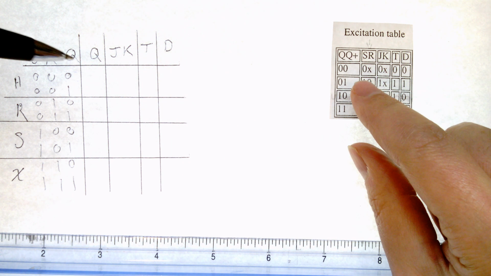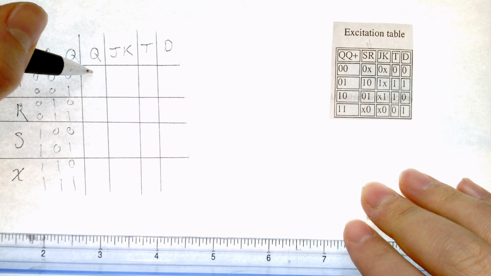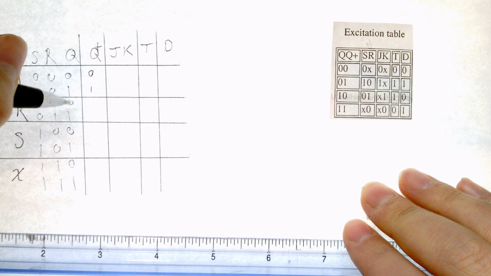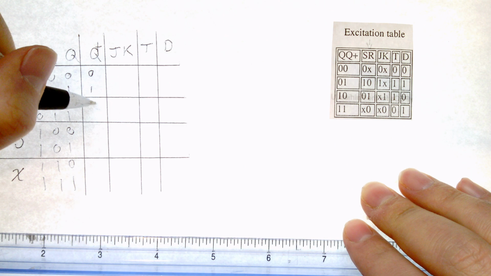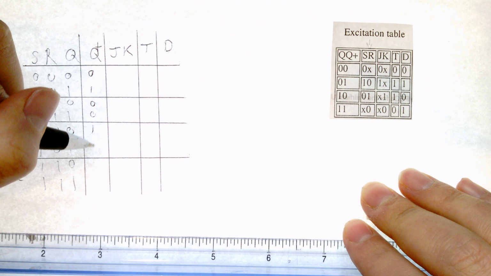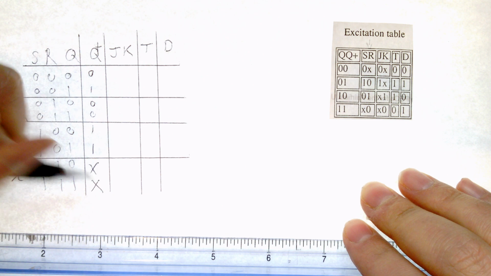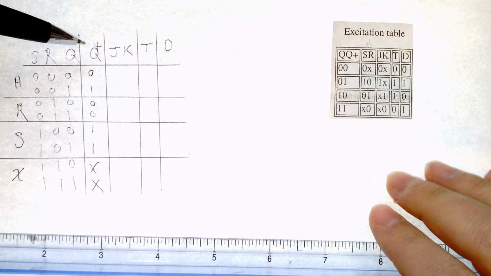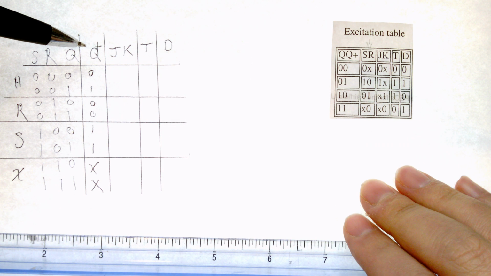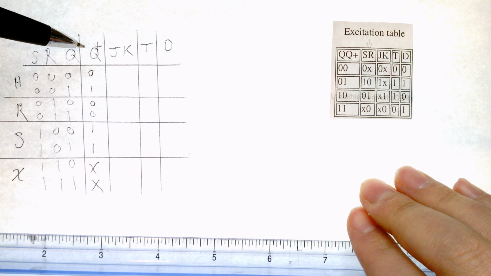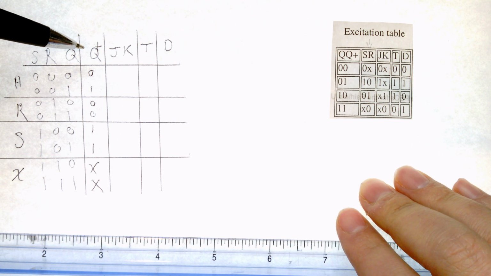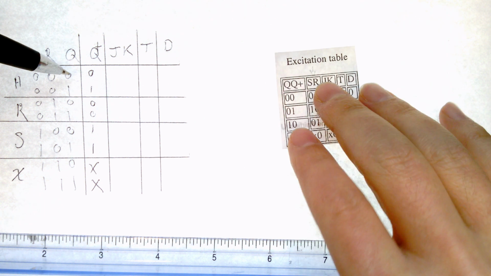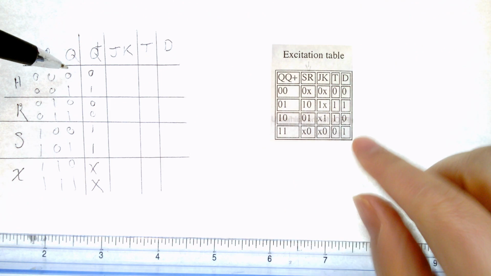And now what we'd like to do for the hold state is show how the present state is held. Here we reset, here we set, and here we just don't care. And so the don't cares, that's kind of interesting. I would expect them to propagate into the JKs. But in any case, let's move the excitation table a little bit closer.